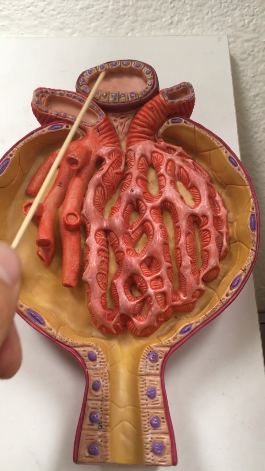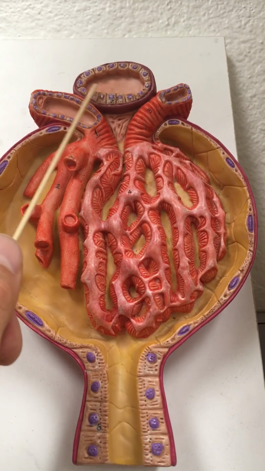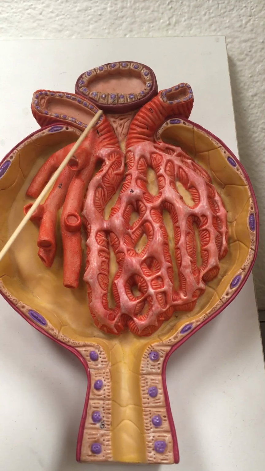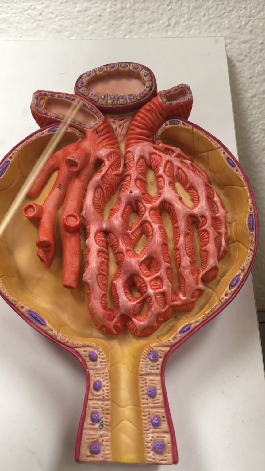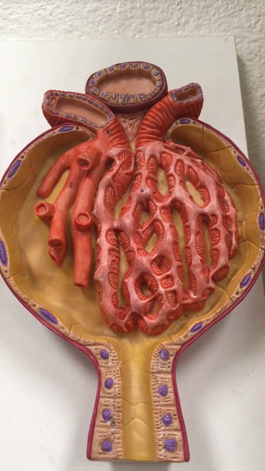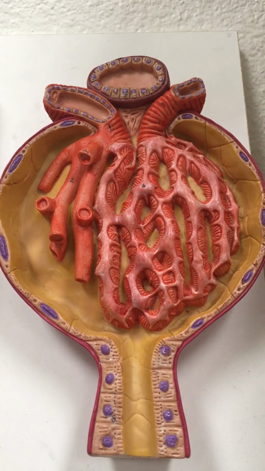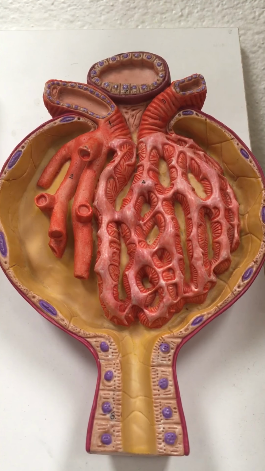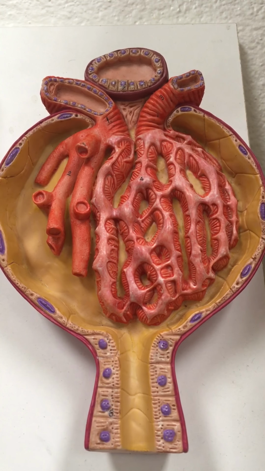This portion facing the afferent arteriole is called the macula densa. These smooth muscle cells here from the arteriole are the JG cells. And these are going to be important for detecting both blood pressure, glomerular filtration rate, and also osmolarity of the filtrate and the blood.